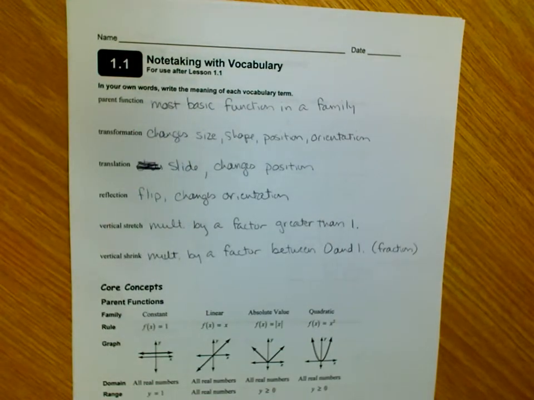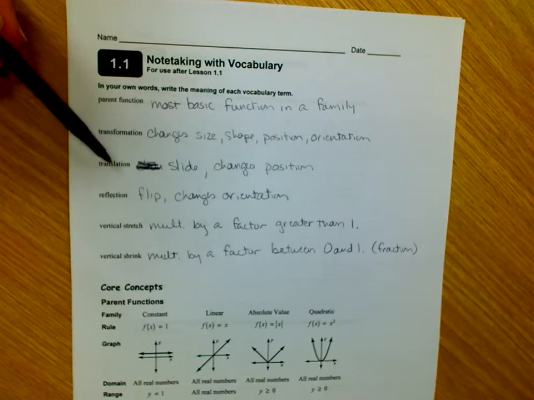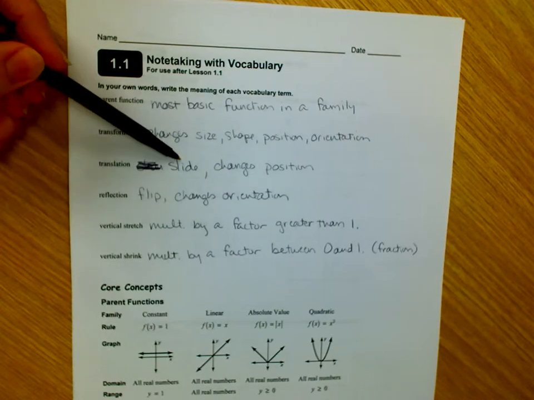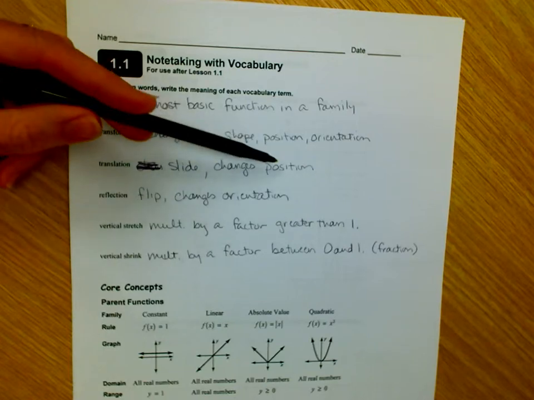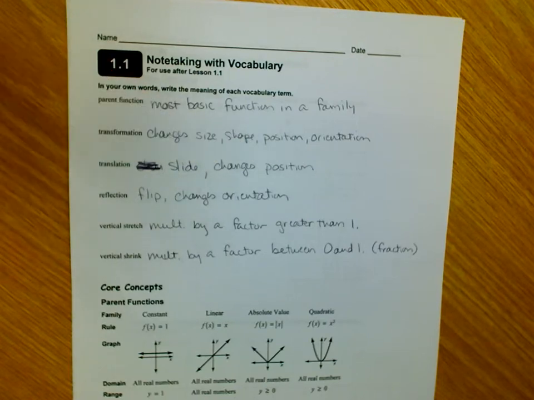Okay? To clarify that a little more, translation is basically a slide. This is your left or right movement, up or down movement. It changes position, but that's it. There's no reflection, it doesn't make it wider or narrower, it just changes the position.